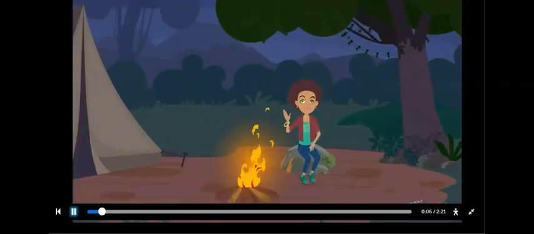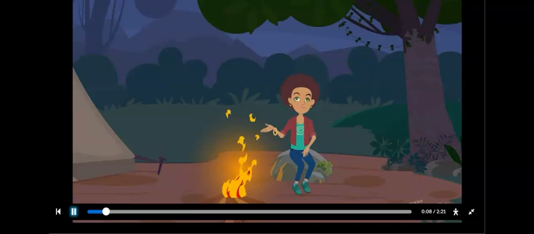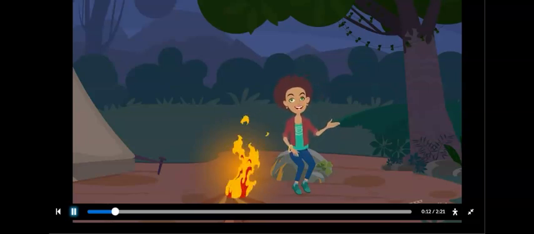Hey, Olivia here. I've been camping with my friends, and we've been telling stories by the campfire. So I was thinking, which type of character is more interesting, heroes or villains?